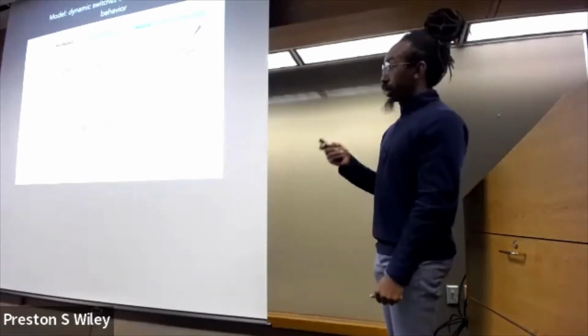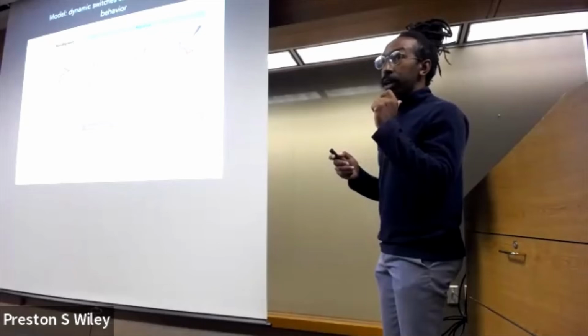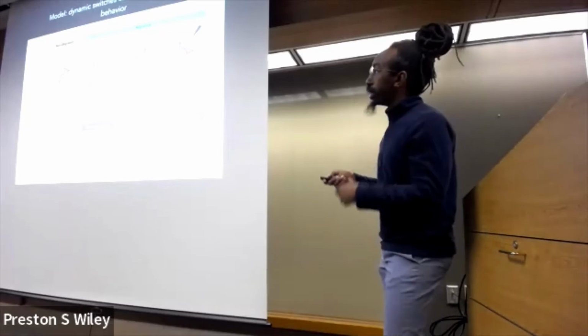So altogether, I put it together in this model of there being 4 dynamic or environmentally dependent switches that monarchs have to undergo in order to achieve the bidirectionality component of their migration.